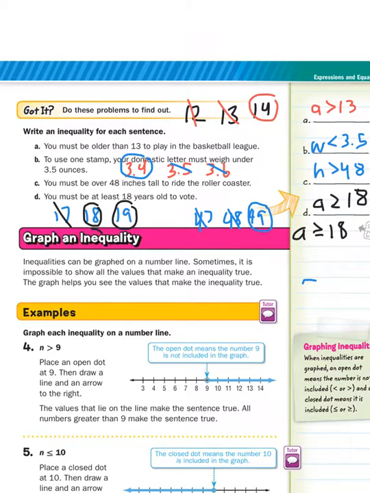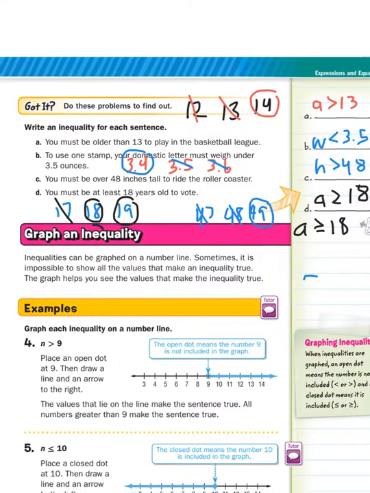Now, that's how you write an inequality. In this next section, we're going to graph them. And I think this part is kind of fun. So, let me go down and show you how it works.